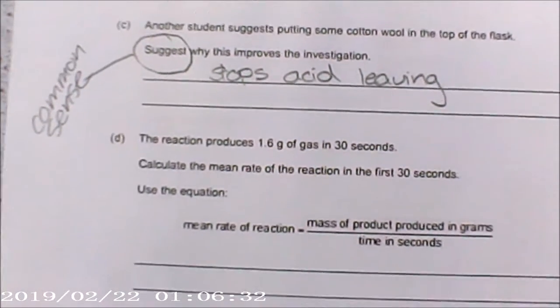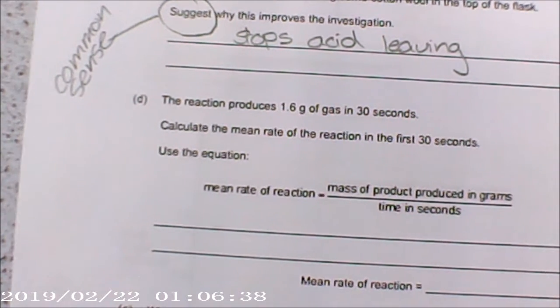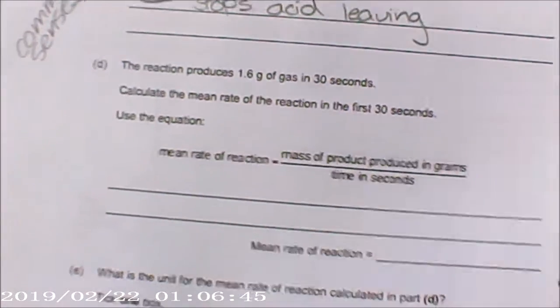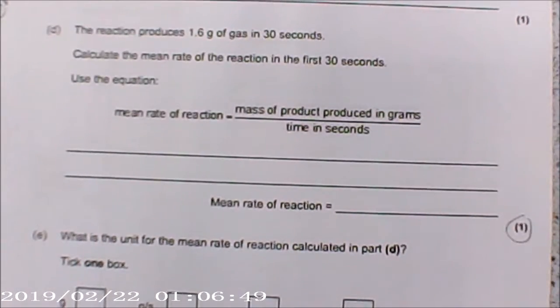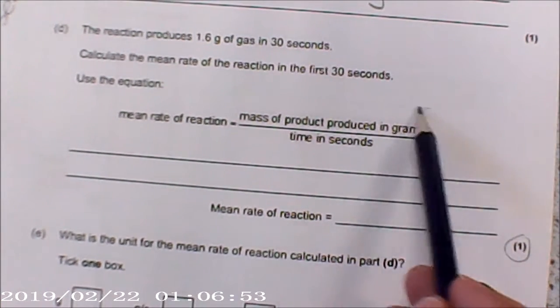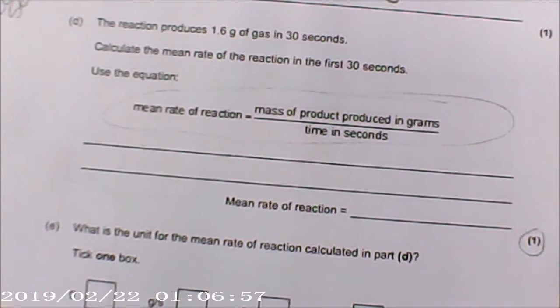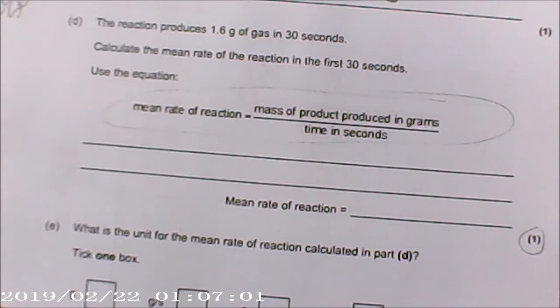Okay, part D. The reaction produces 1.6 grams of gas in 30 seconds. Calculate the mean rate of the reaction in the first 30 seconds. Now again, this question is worth 1 mark, so it is not going to be overcomplicated. It has given you the equation, so you don't get a mark for that. So we just need to put the numbers into the equation. Okay.